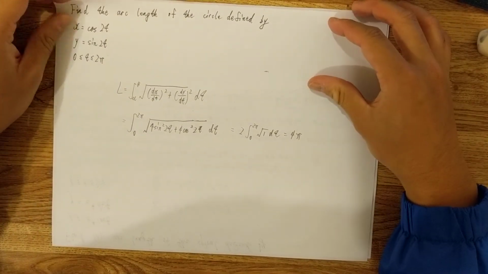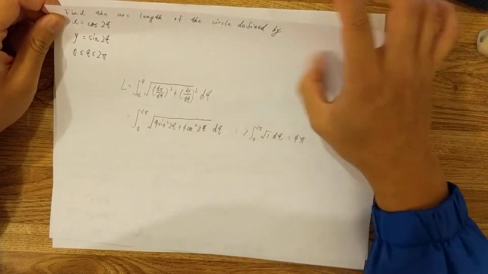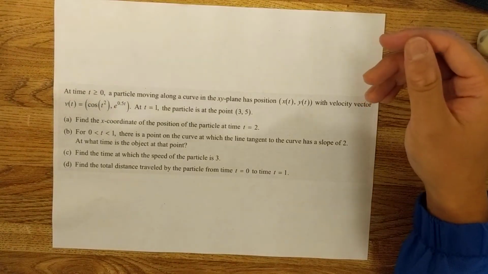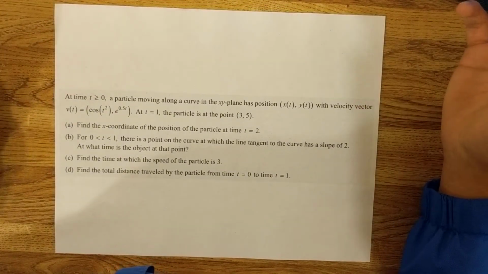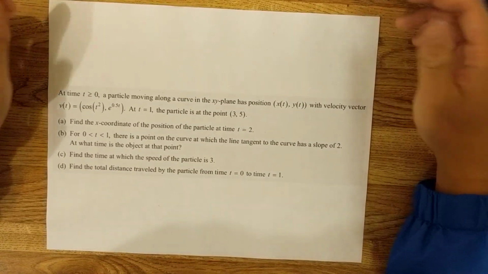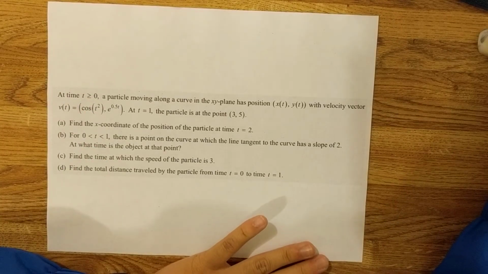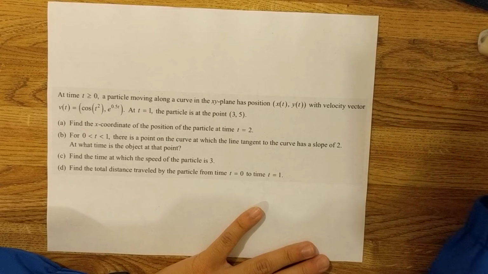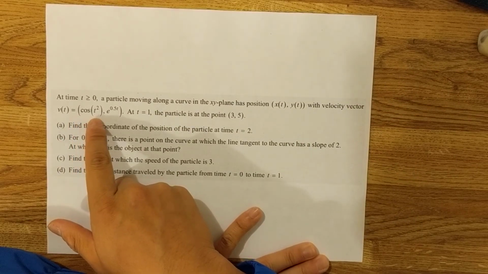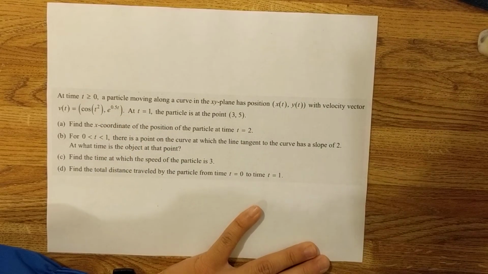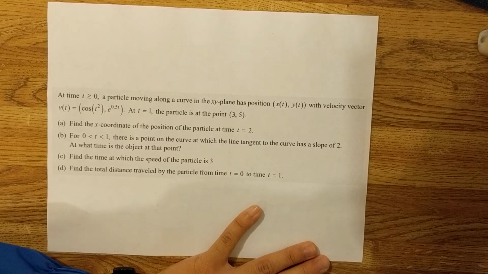So after that, let's move on to the actual free response question from the 2015 AP Calc BC exam. So we have the question. At time t greater than or equal to 0, a particle moving along a curve in the xy-plane has position (x(t), y(t)) with velocity vector v(t) equals (cosine of t squared, e to the negative 0.5t). At t equals 1, the particle is at (3, 5). Part A is to find the x-coordinate of the position of the particle at time t equals 2.